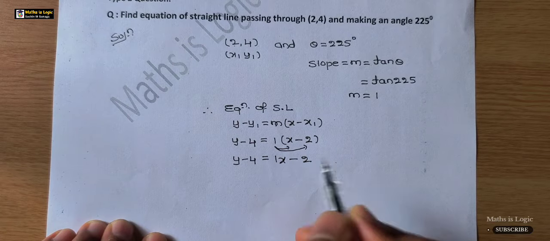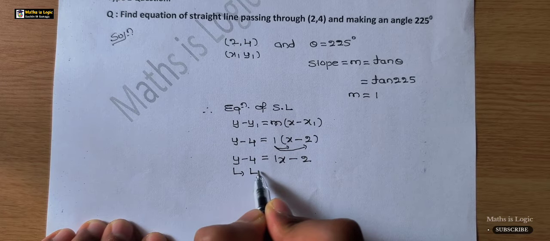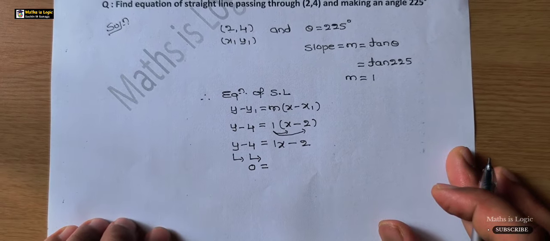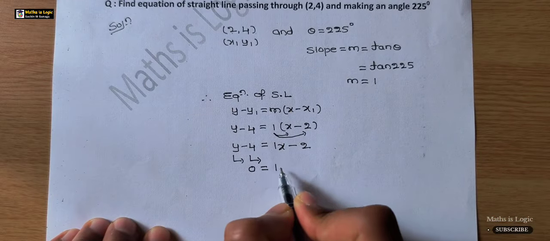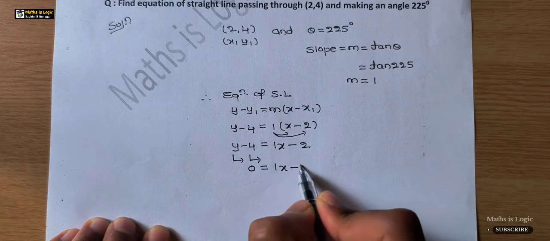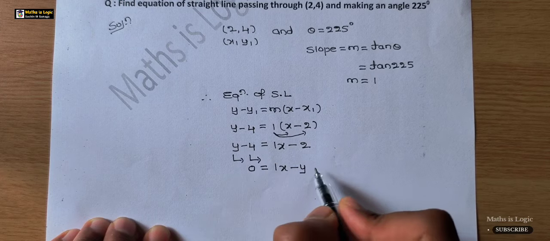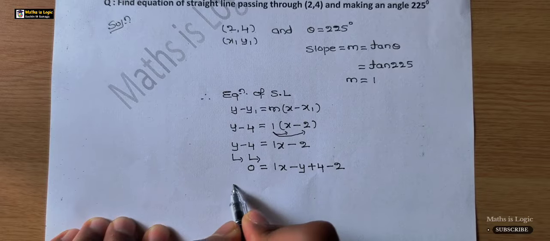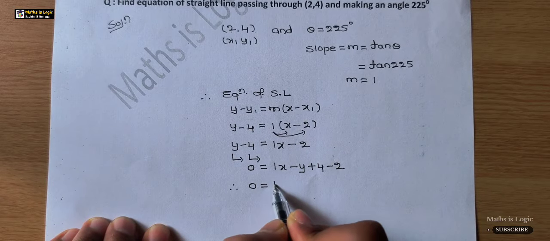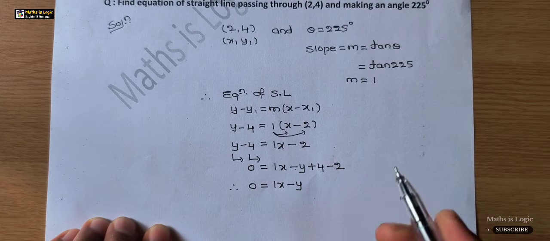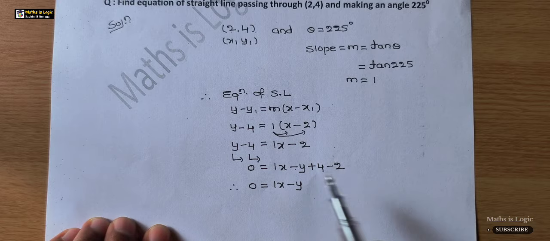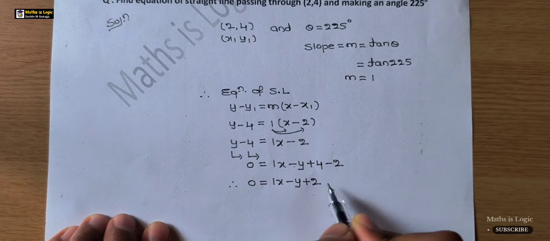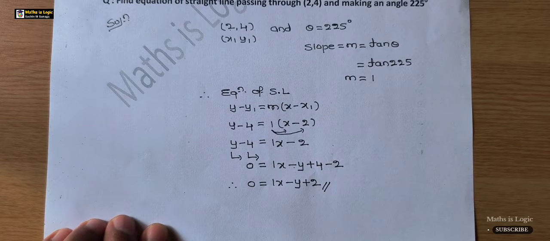Again x contains positive sign, so because of that reason shift plus y and minus 4 to right hand side. So that time 0 is equals to 1x. I'm going to keep it as it is, plus y if I shift it becomes minus y, minus 4 if I shift it becomes plus 4. Next minus 2, keep it as it is. Therefore 0 is equals to 1x as it is, minus y also keep it as it is. Next plus 4 minus 2, do it in the calculator. So plus 4 minus 2, it will show you plus 2. So this is the final answer of equation of straight line.